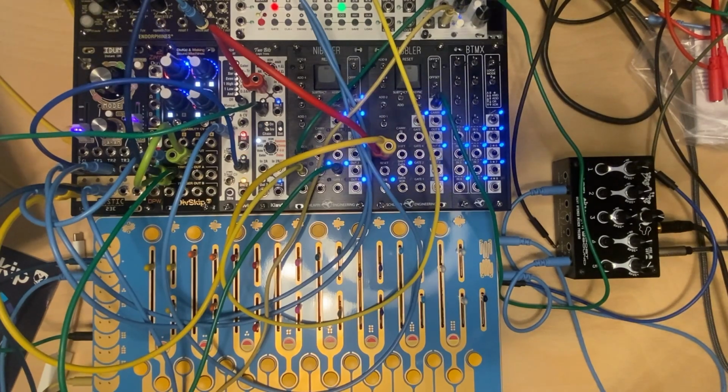Hey everybody. So I'm just going to show you how I, without a sequencer, or at least without using a sequencer I should say, used my nibblers and the div skip, along with some utilities and some quality of life things, to create a song kind of inspired by the Dave Brubeck Rondo a la Turk. So this is what it sounds like.